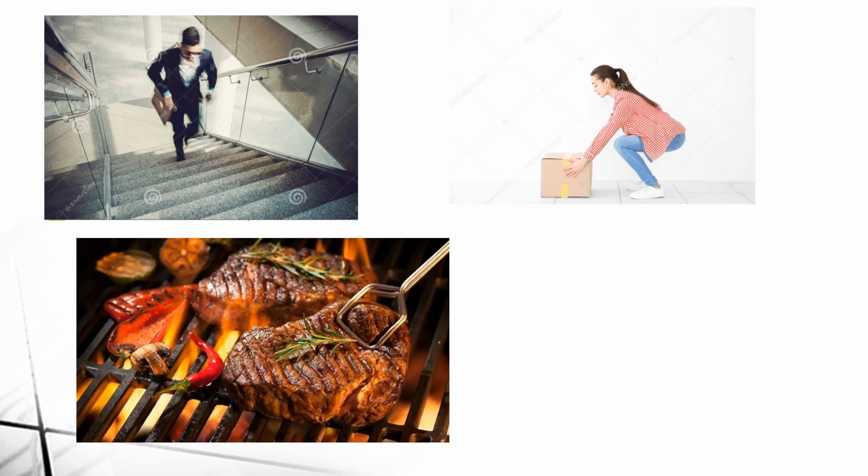Actually, what is meant by work? I'm going to give you some examples. They should be common in your daily life. For example, going upstairs, lifting up an object, or cooking a piece of beef. All these are examples of work or heating up an object. To complete all these processes, they require energy.